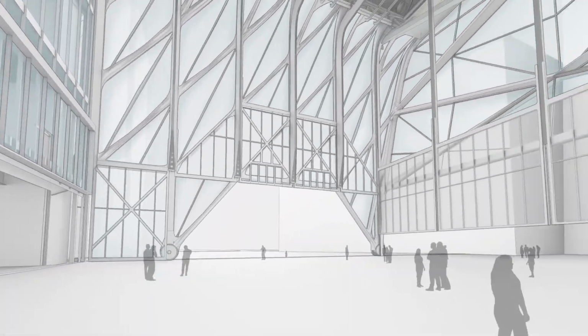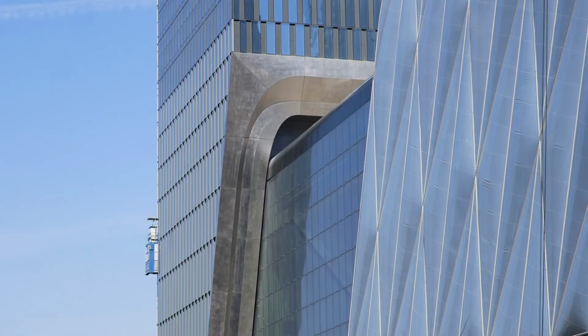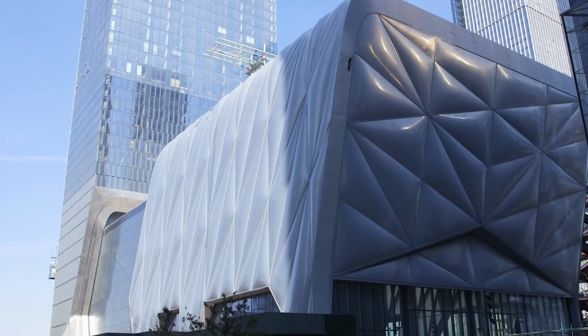I love the futuristic vibe with all the triangles, and personally, I can't wait to go see this with my own two eyes in the future.